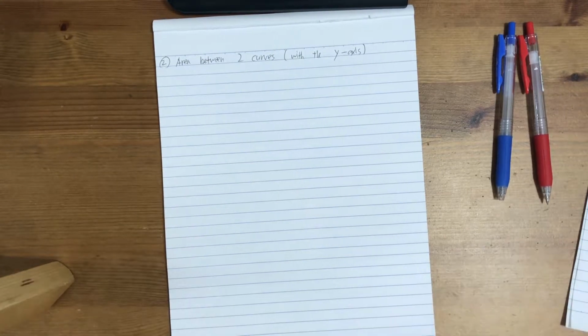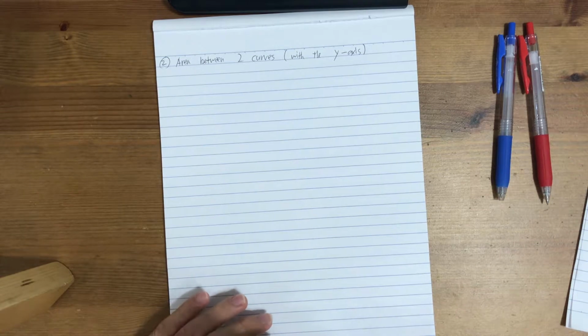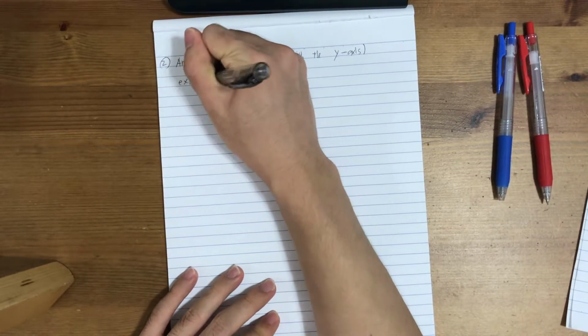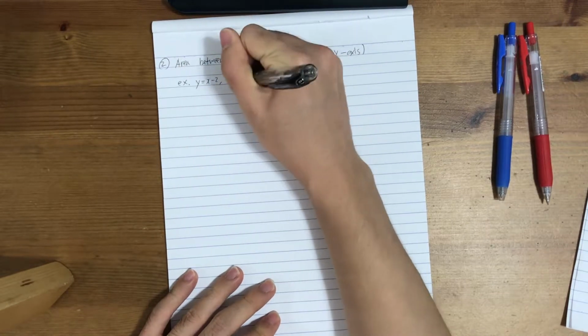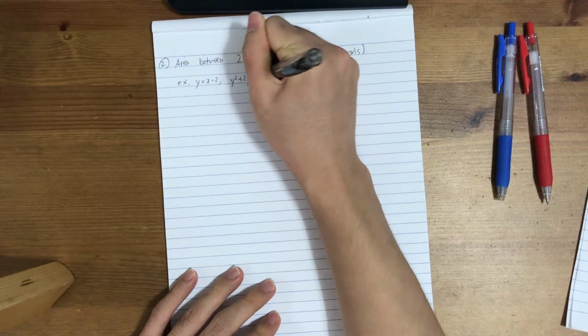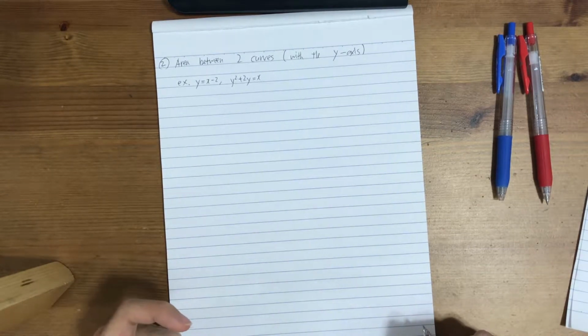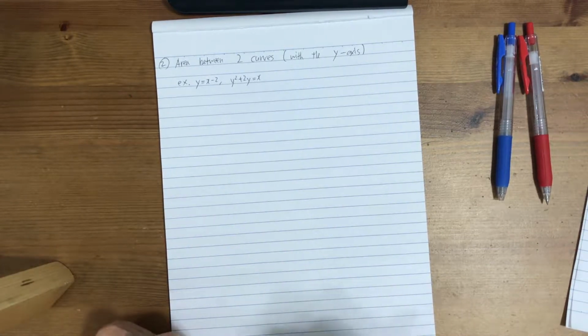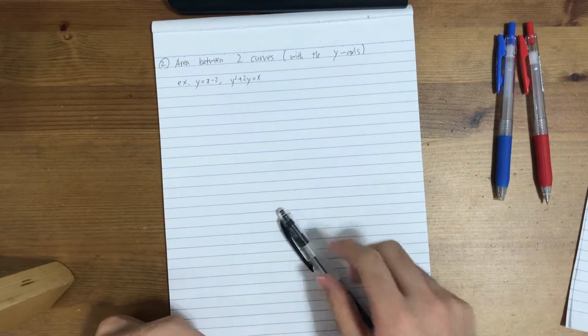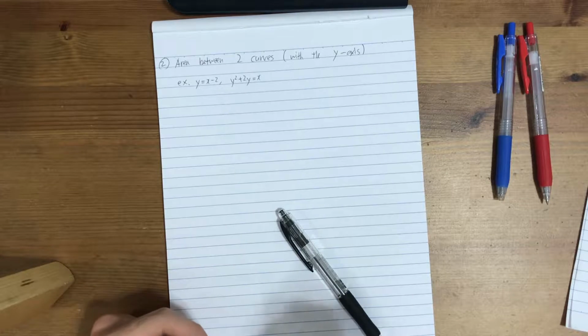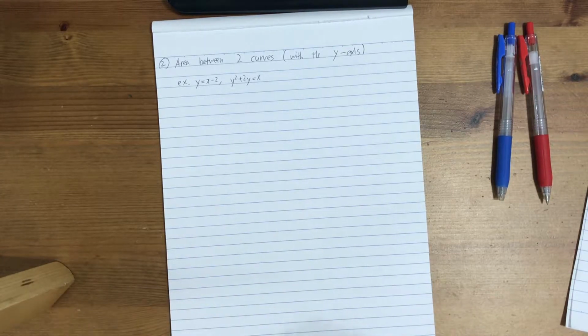So let me just directly move to an example. Let's say we have something like y equals x minus 2 and y squared plus 2y equals x. Again, the main concern is sketching, because remember, when we have to find the area between two curves, we have to find the intersections, and we have to find which curve is above and which curve is below, right?